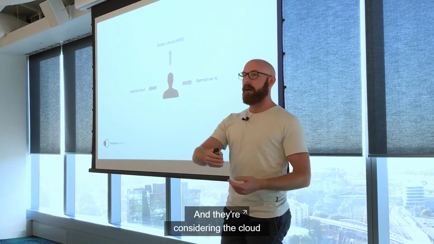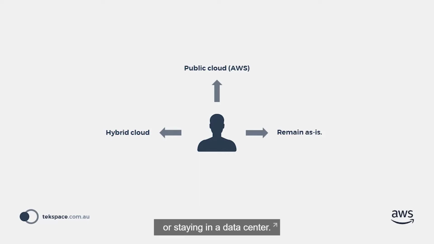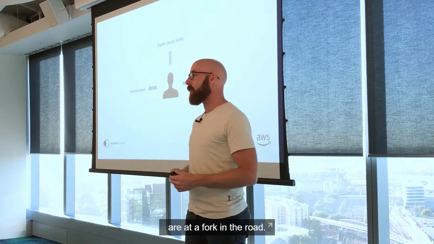And they're considering the cloud against a number of other different alternatives. There's the hybrid cloud, public cloud, which is AWS, or staying the same. Usually that means staying on-premise or staying in a data center. But almost always, these customers are at a fork in the road.